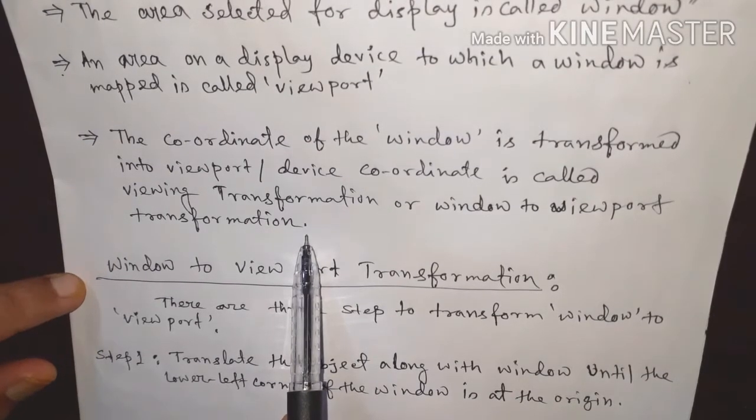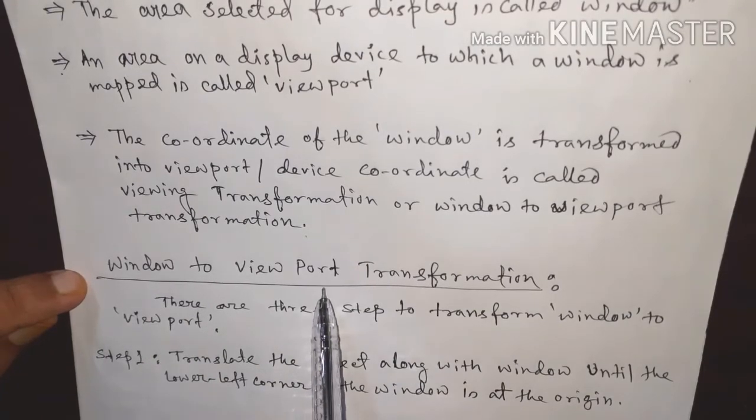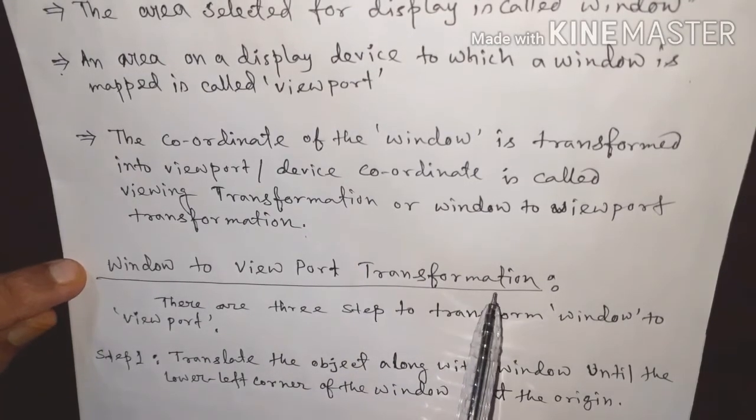So the coordinates transform from window to viewport.